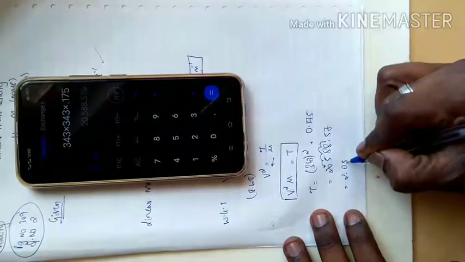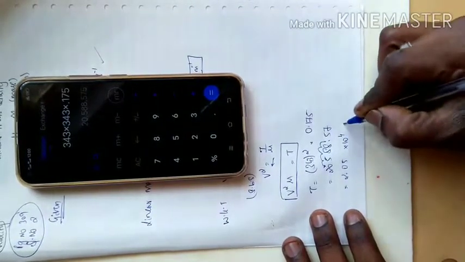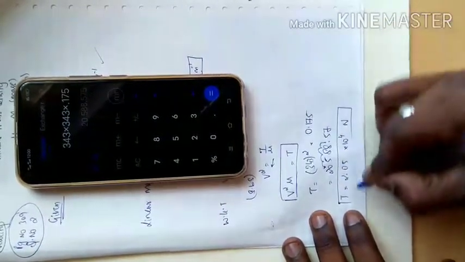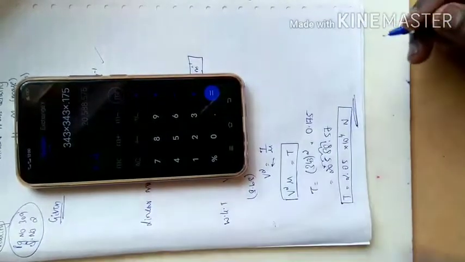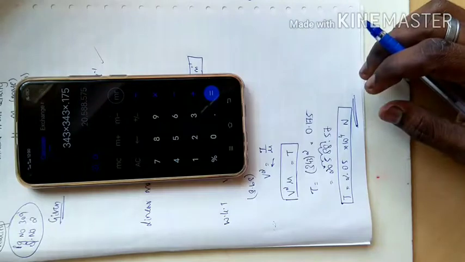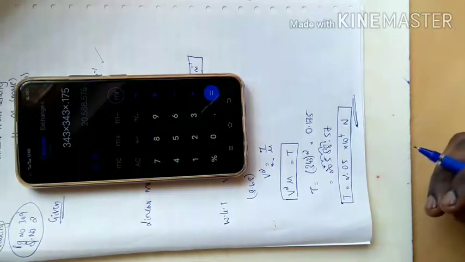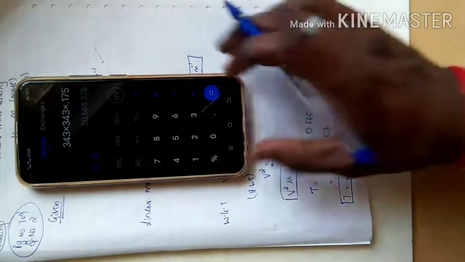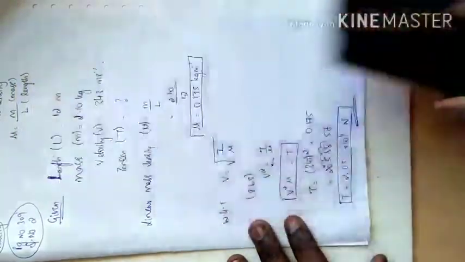Then it is 2.058857 into 10 to the power 4 Newton. Tension is nothing but force. I got the value of tension in the string. This is the problem based on the speed of a transverse wave on a stretched string. Now let us move on to the next method problem.